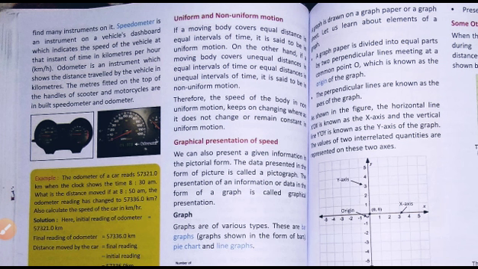So speedometer is an instrument on a vehicle's dashboard which indicates the speed of the vehicle at the instant of time in kilometers per hour. And odometer is an instrument which shows the distance traveled by the vehicle in kilometers. And both these meters are in the dashboard of the vehicles. Many of you have seen them, and you can see them in the bikes and scooters which your parents use for daily purposes.